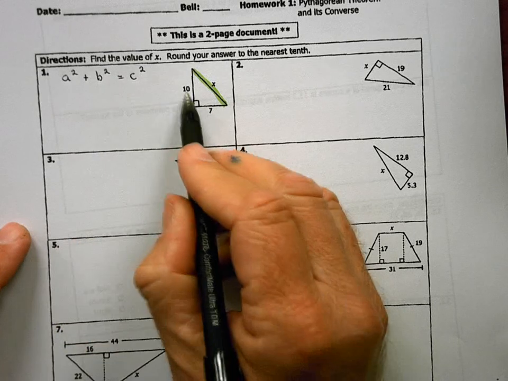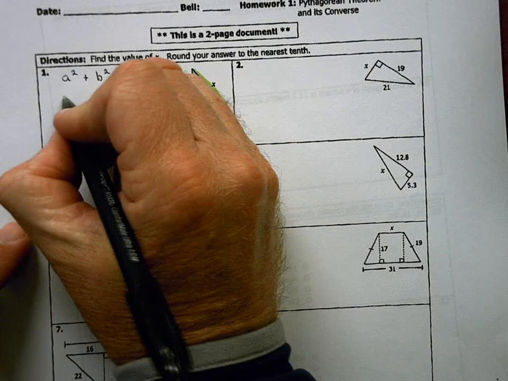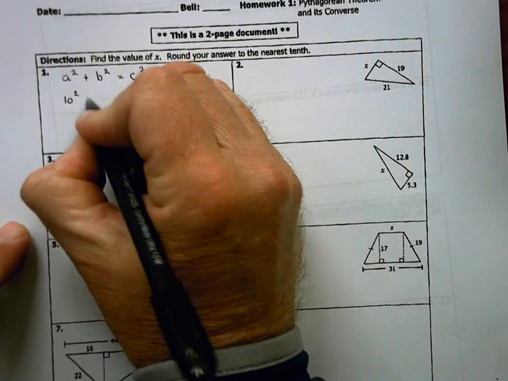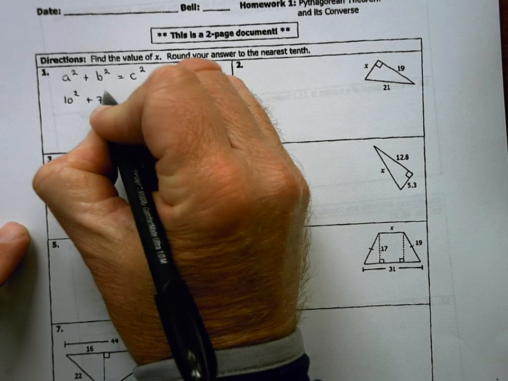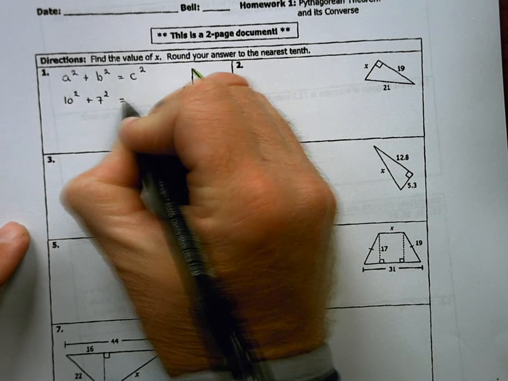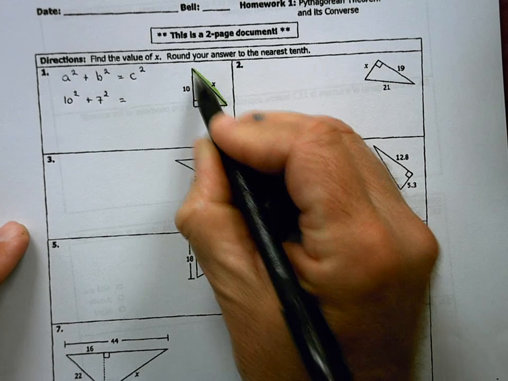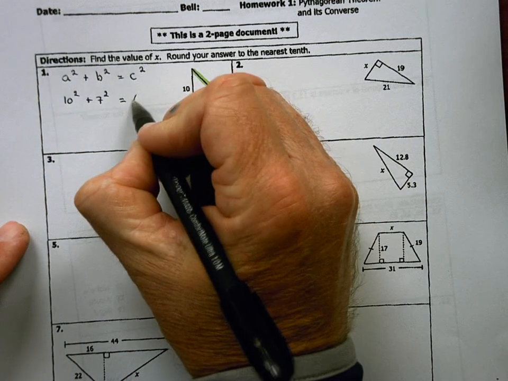Where A and B are the legs, 10 and 7, you could put 10 in for A and 7 in for B, or the other way around, it doesn't matter, and that is going to be equal to C, the hypotenuse, which is x squared.